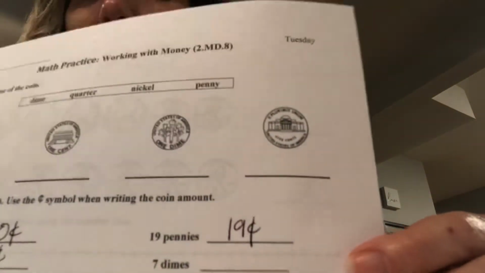Okay, 19 pennies. Now I'm not going to get out 19 pennies. Do you know why? If you can count by ones, you know how many 19 pennies would be. Right, it's 19 cents. So 19 pennies, each penny is worth 1 cent. 19 pennies would be 19 cents. 28 pennies would be 28 cents.